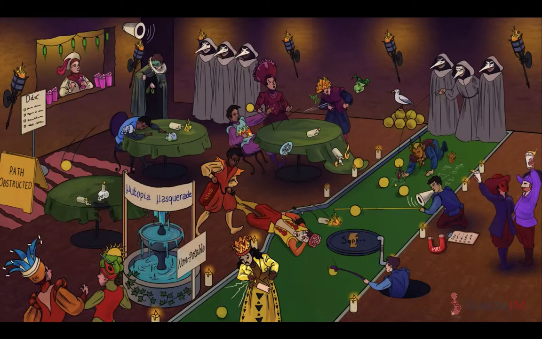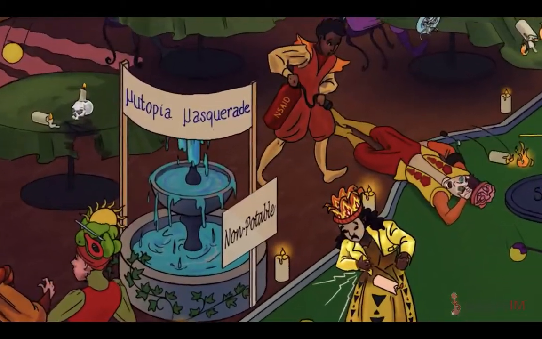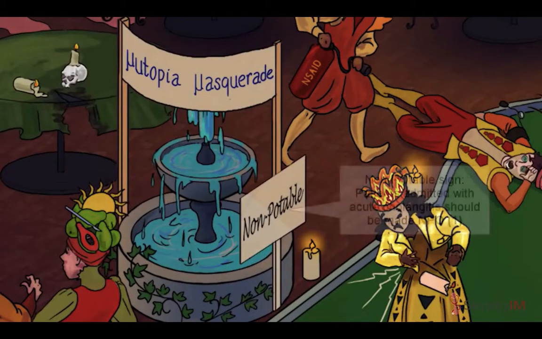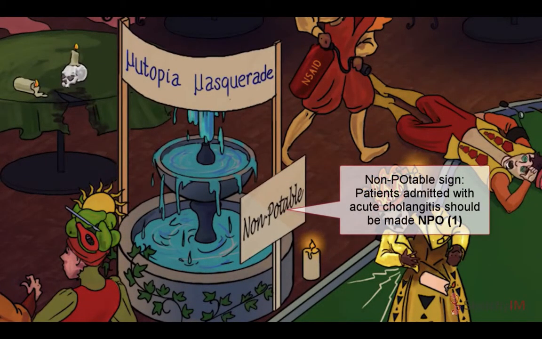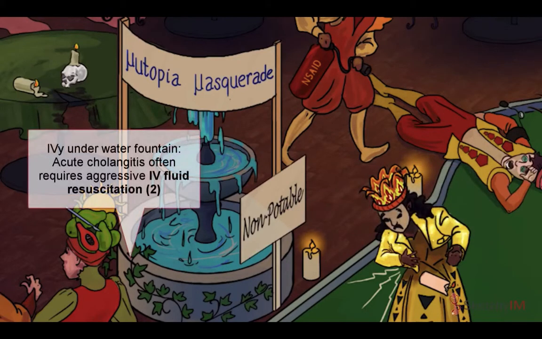As we mentioned earlier, acute cholangitis is a medical emergency. Once you make the diagnosis, prompt treatment is required to prevent further badness. As with most conditions in which a sedated procedure might be required, patients with acute cholangitis should be made NPO on admission.